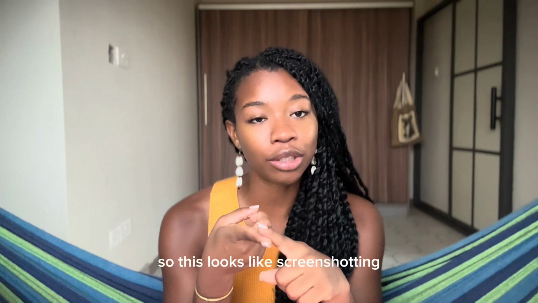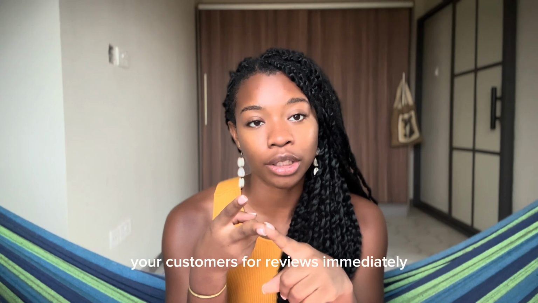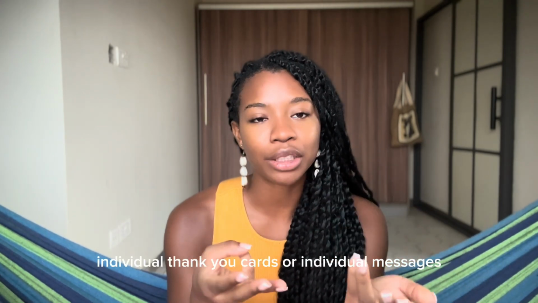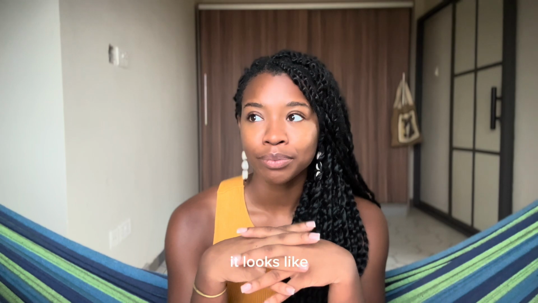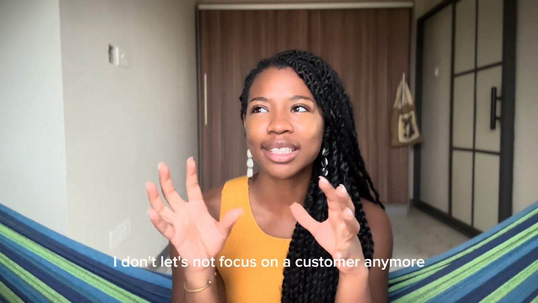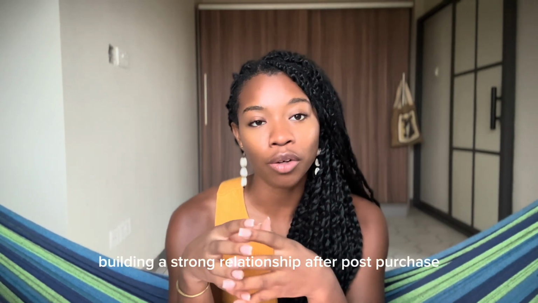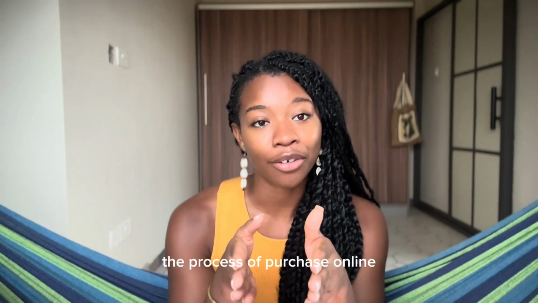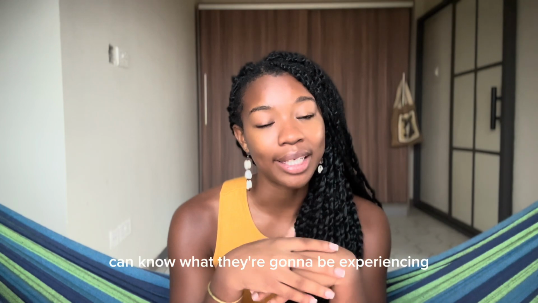So this looks like screenshotting purchases. It looks like asking your customers for reviews immediately. It looks like sending individual thank you cards or individual messages to help build a stronger relationship with those customers. It looks like, what else can we do? Moving forward, obviously after building a strong relationship after post-purchase, it looks like also promoting the process of purchase online through your social media channels so that other people, again, can know what they're going to be experiencing.